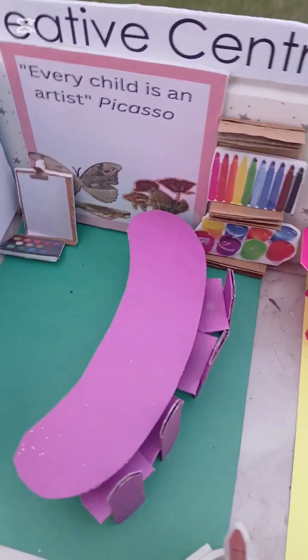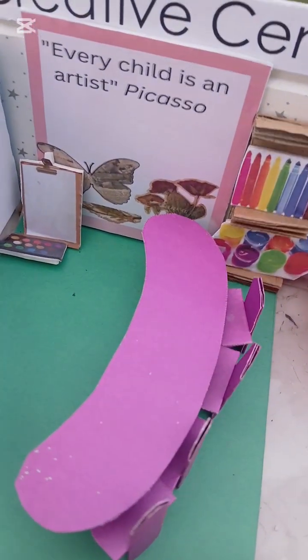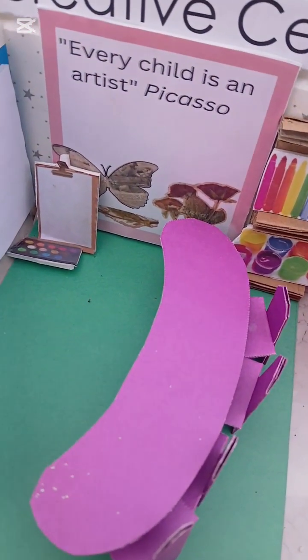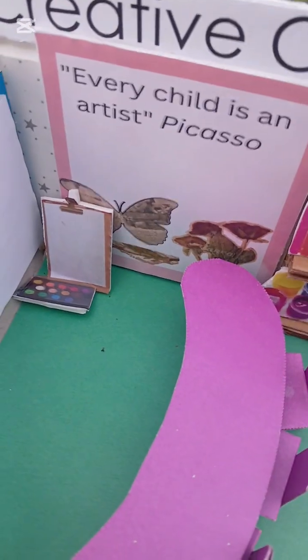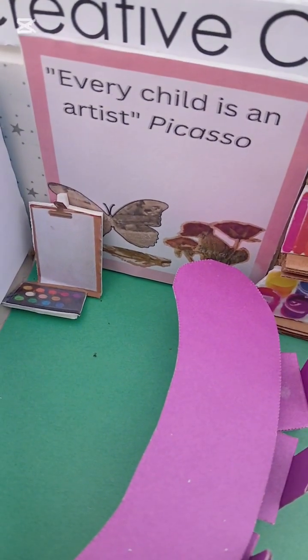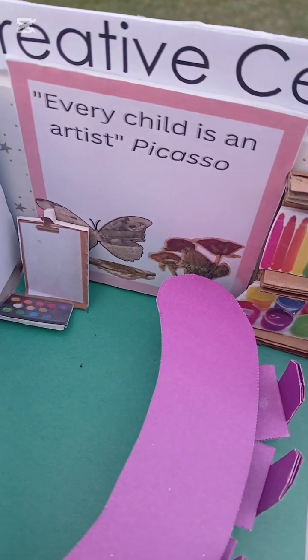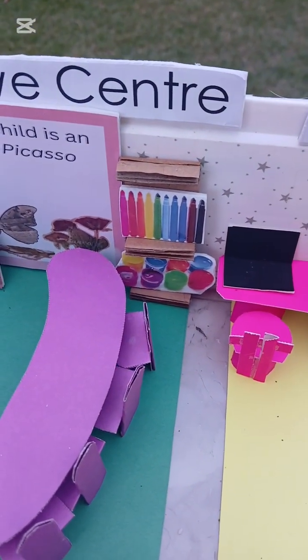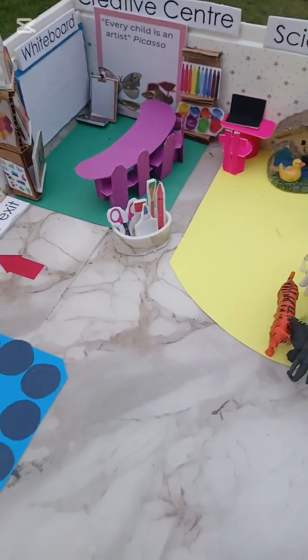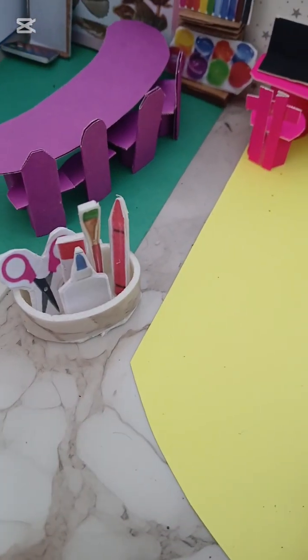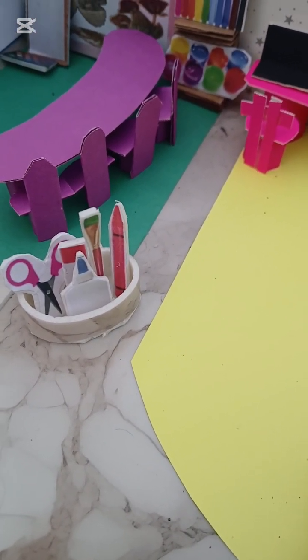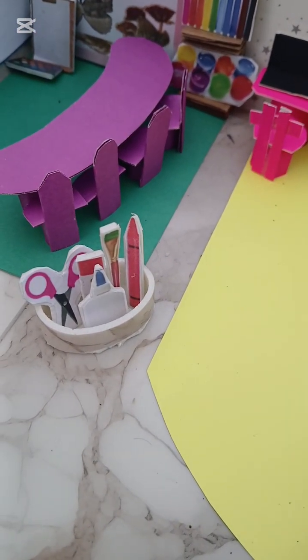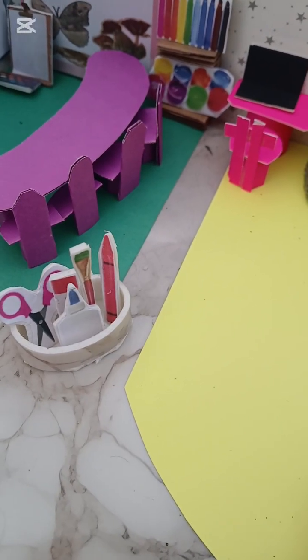Now, in the creative center, we have a chart in which a children's activity would be hung, or the children can hang them up or paste them up. Here we have another cupboard with markers and paintbrush. And over here we have the basket with materials, paste, glue, paintbrush, crayons, and scissors.